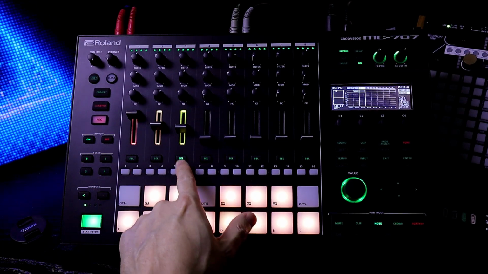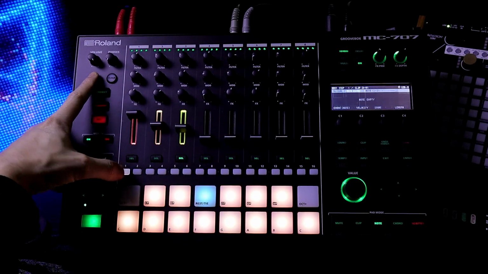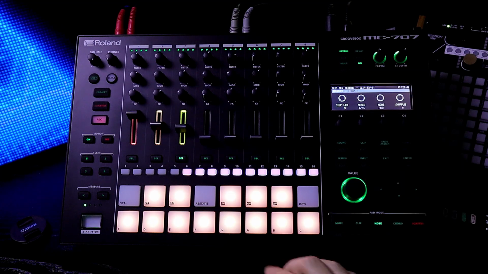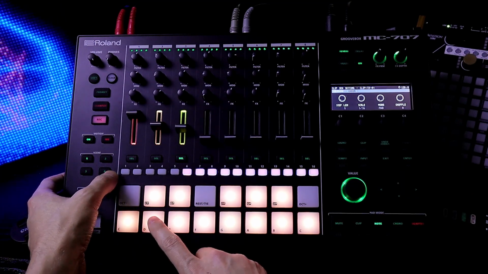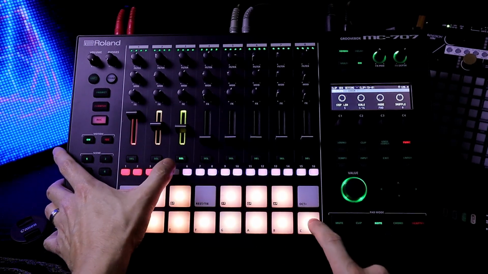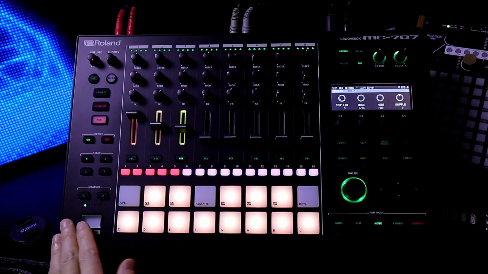Now let's make a sequence for the Bass Station 2. Shift clip, shift measure, change the step length. Let's make this one 5. I'm just going to enter them this way, press the note, and the step. Let's listen to that.